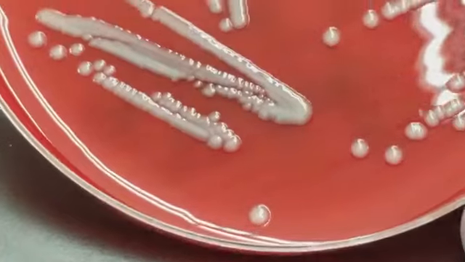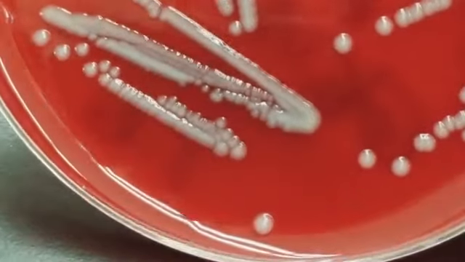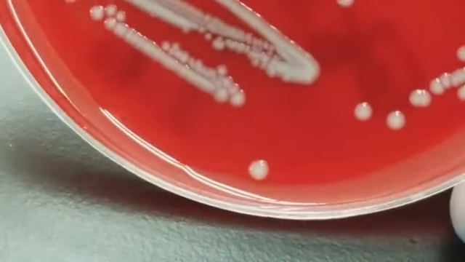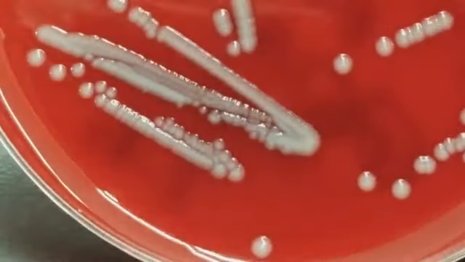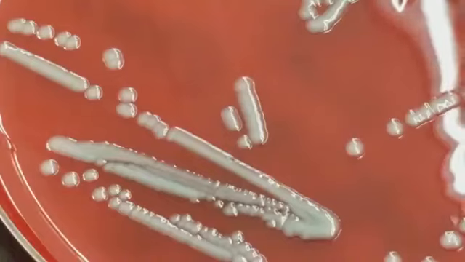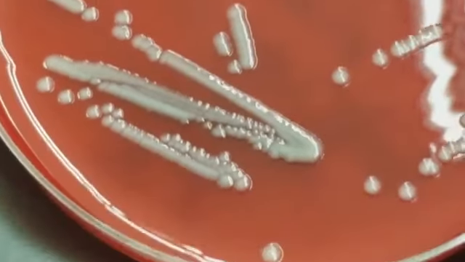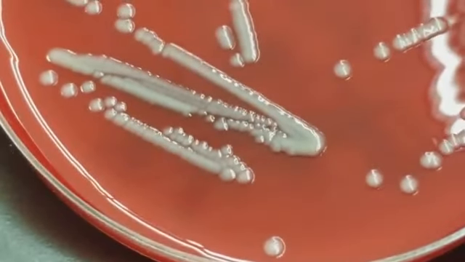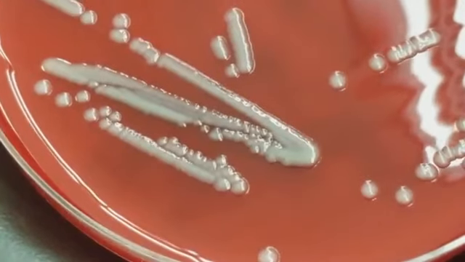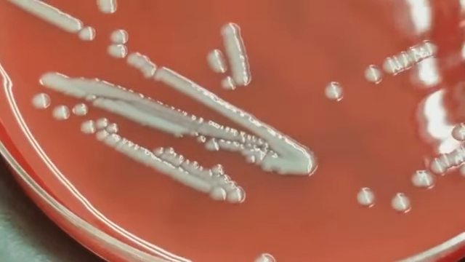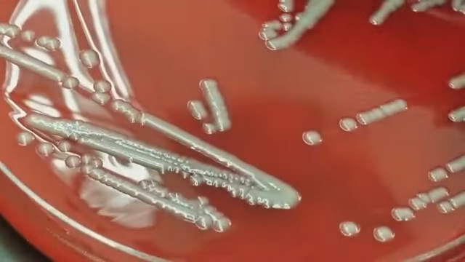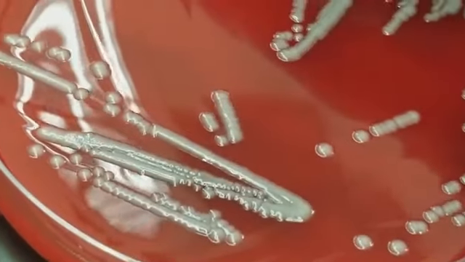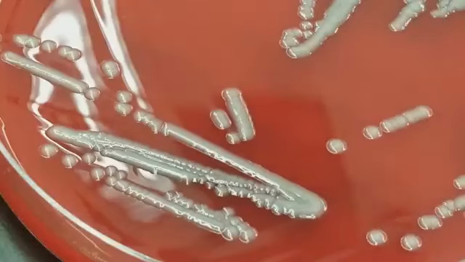We can see some of that scalloping there. If my phone would focus, I'm so sorry. There we go. And this one, I believe, is antibiotic resistant as well. That is something you need to consider also when you're doing testing on different organisms, especially from the Enterobacteriaceae family.